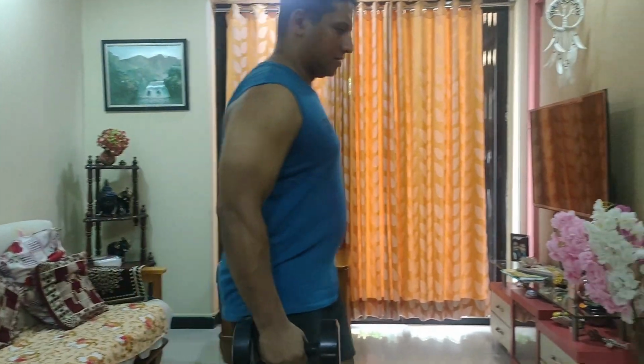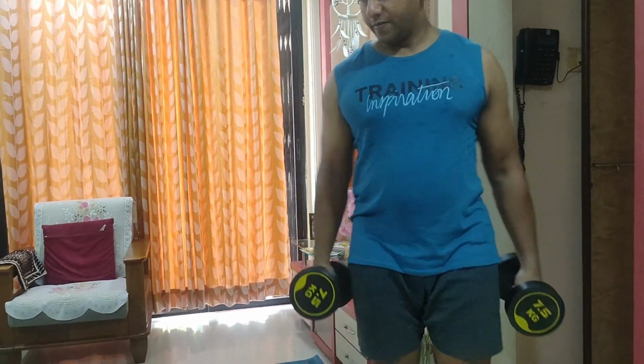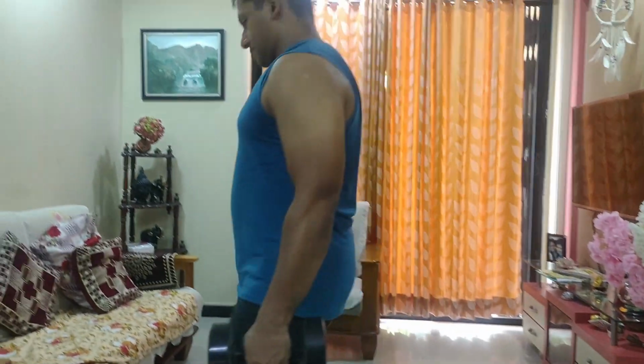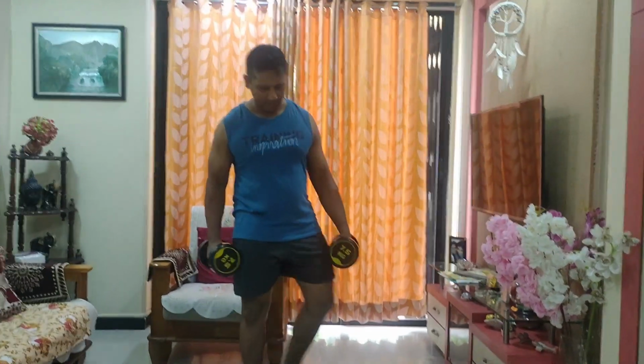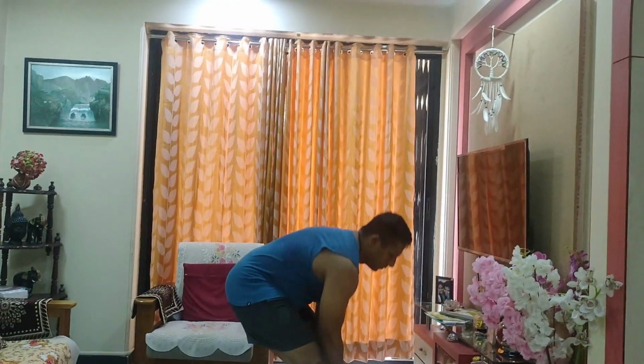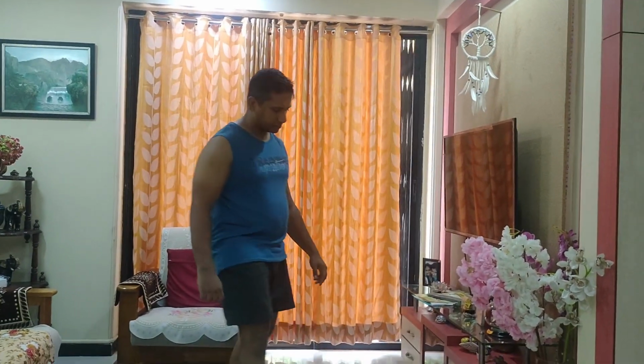Walk. Now, what that does is it simulates carrying loads.